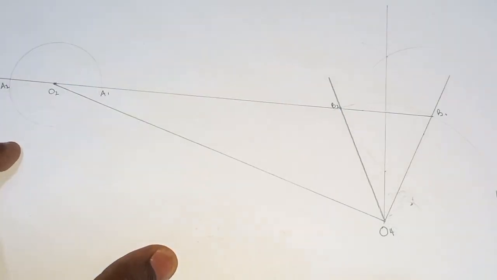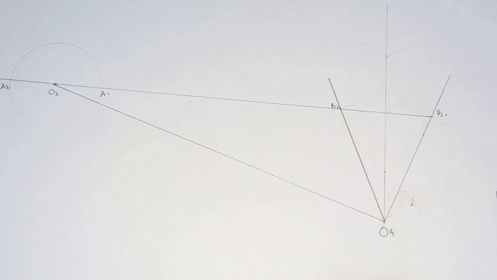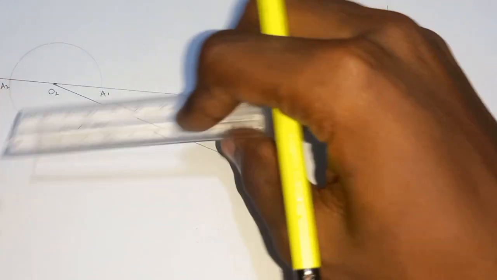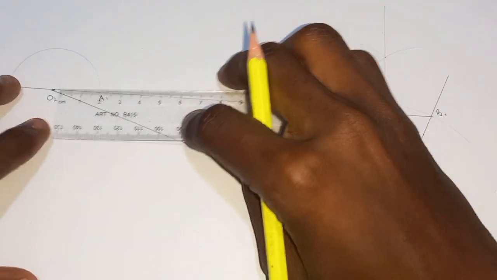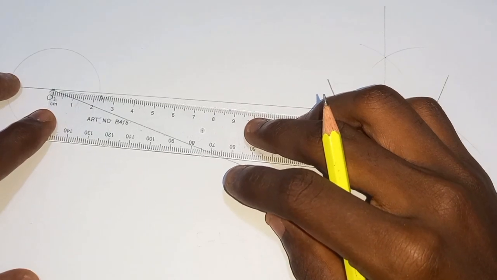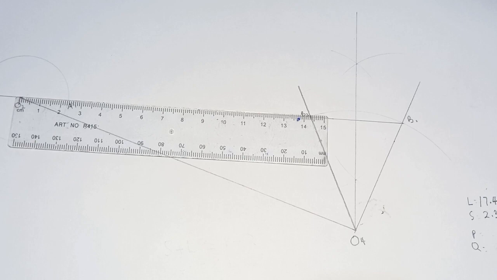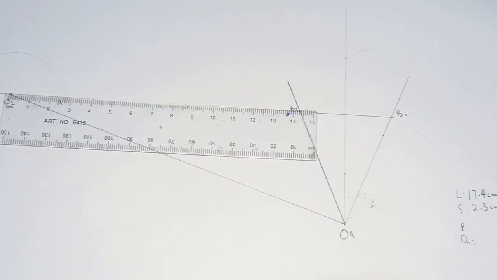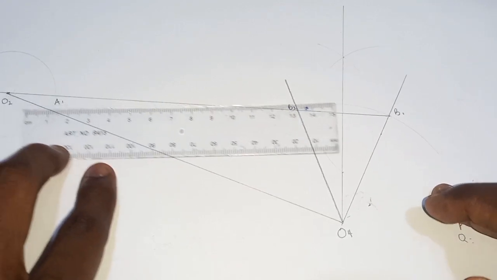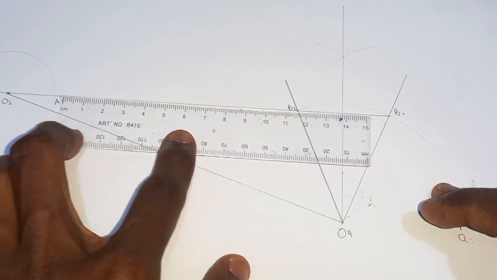Let's measure that of the crank, the shortest length. That's 2.3 centimeters. Let's measure the coupler.